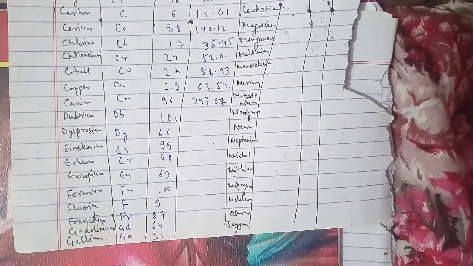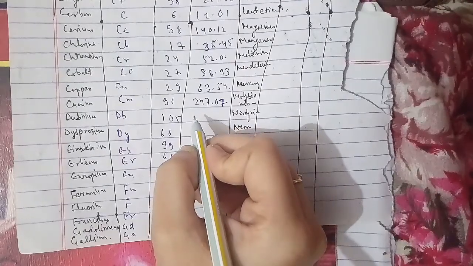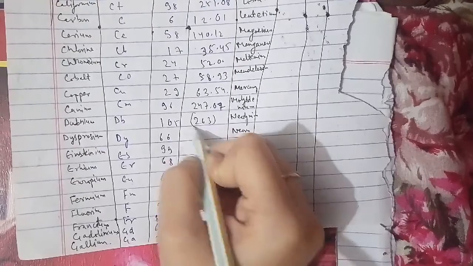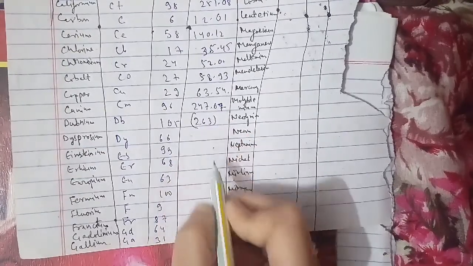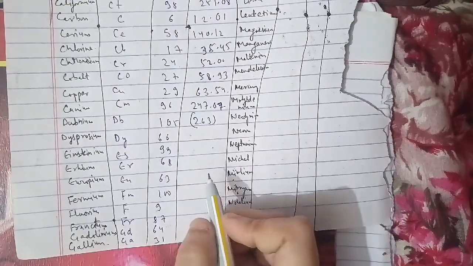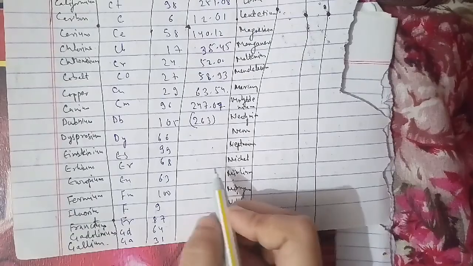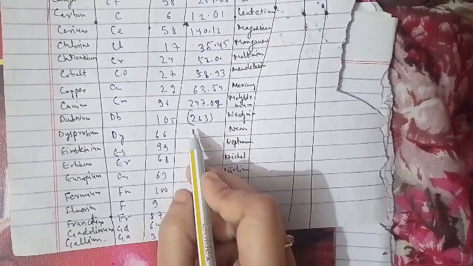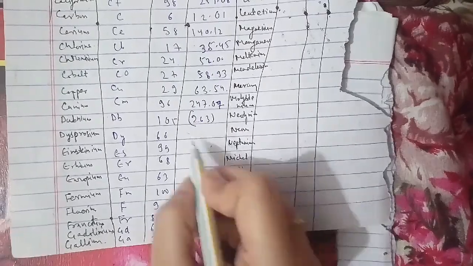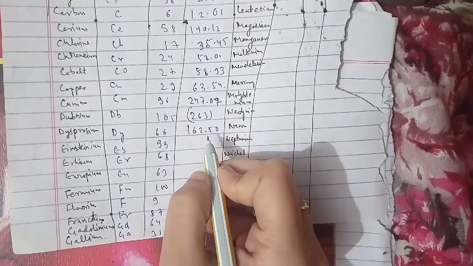Then 167.26, 154, 167.26, 151.96, 257.10, 19.00, 223, 157.25.